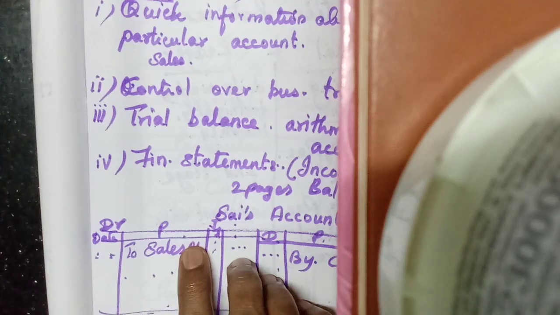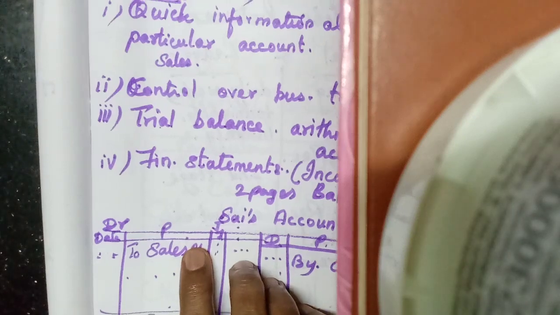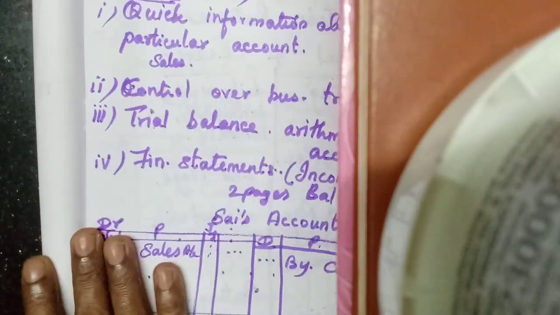Then a particular customer account name, if we post in that ledger account, how much he has paid for us last month and how much is the remaining amount that he has to pay for us. Everything can be known. Quick information about a particular account can be known.